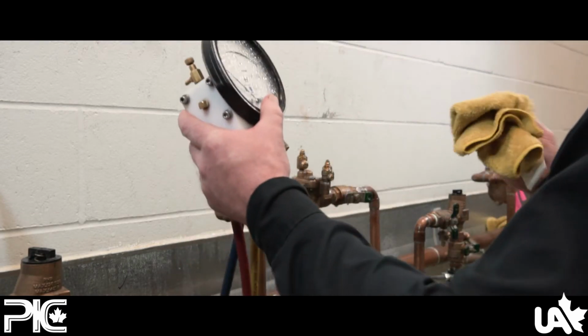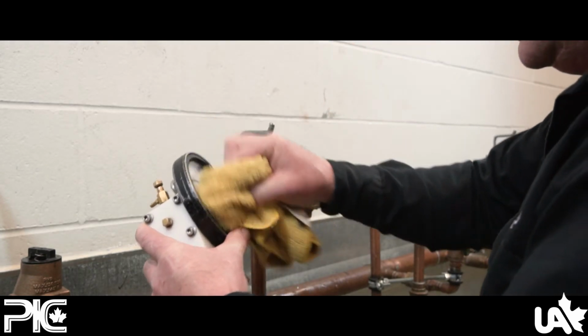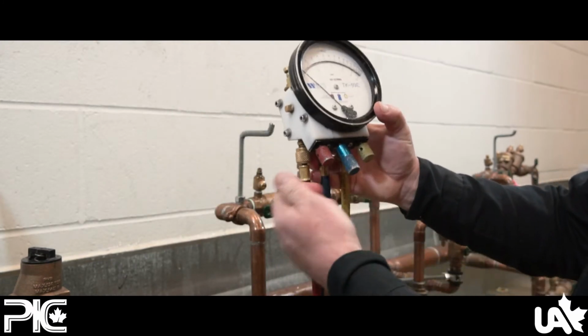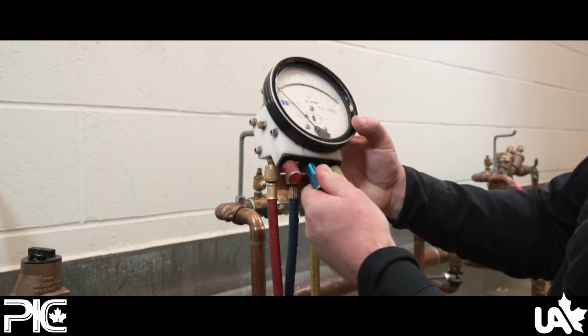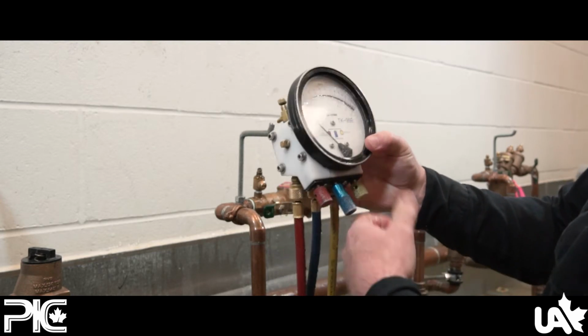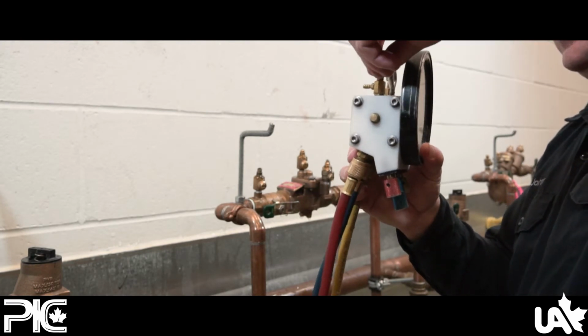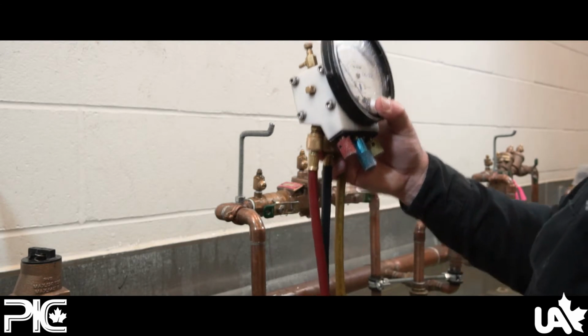Today we will be using the TK99E differential gauge with a 5-valve configuration. We have a high side control valve, a low side control valve, and a bypass control valve. On the back, we have a high side bleed valve and a low side bleed valve.